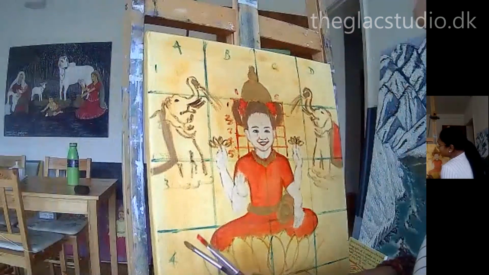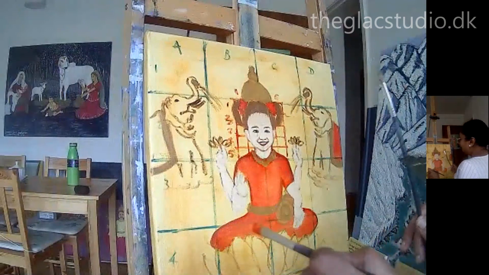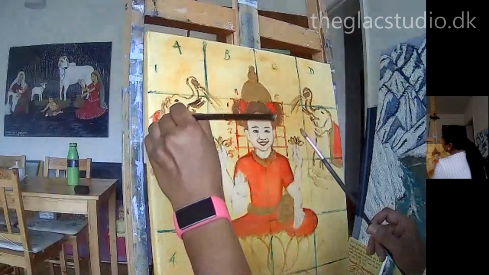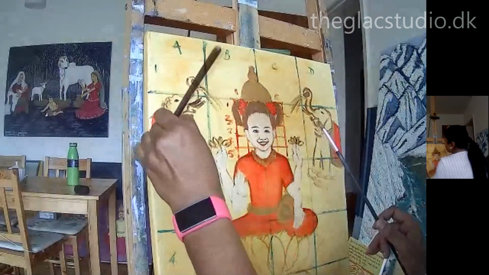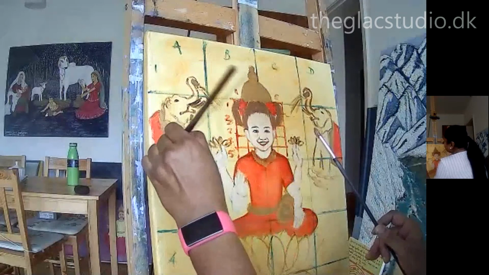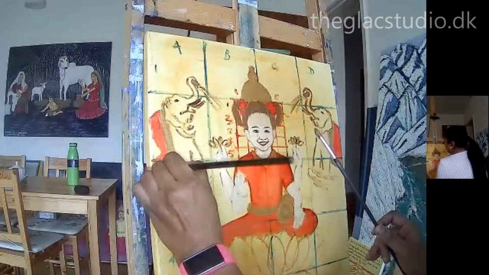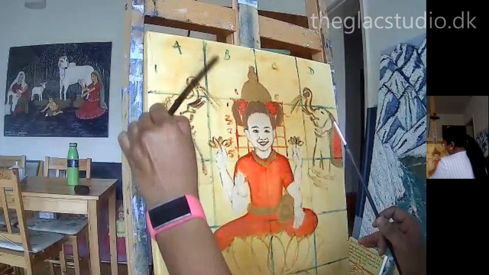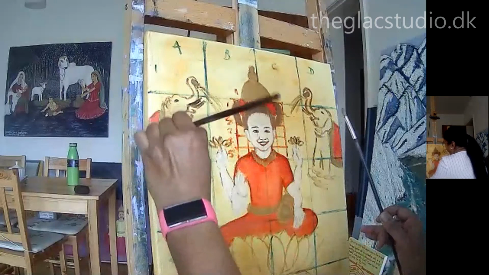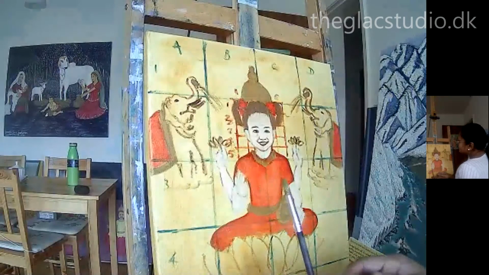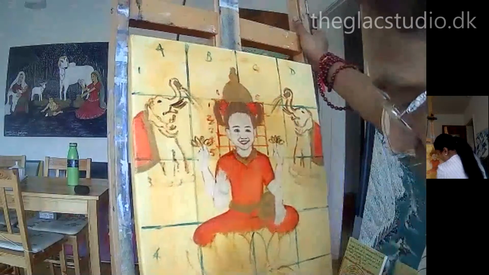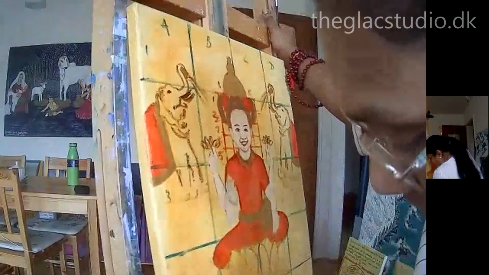So when I'm painting this side, I want the side also to capture the elephant.